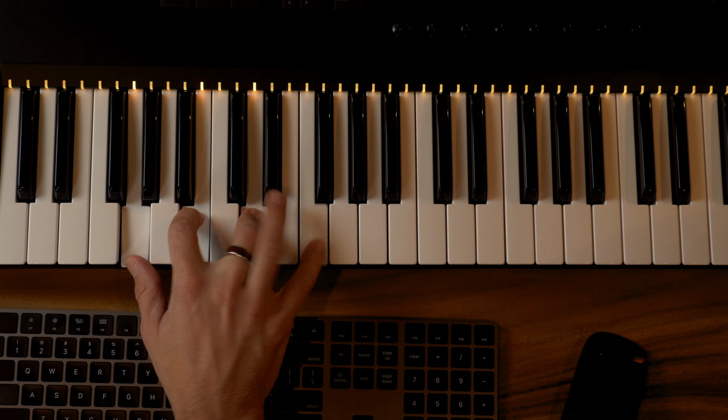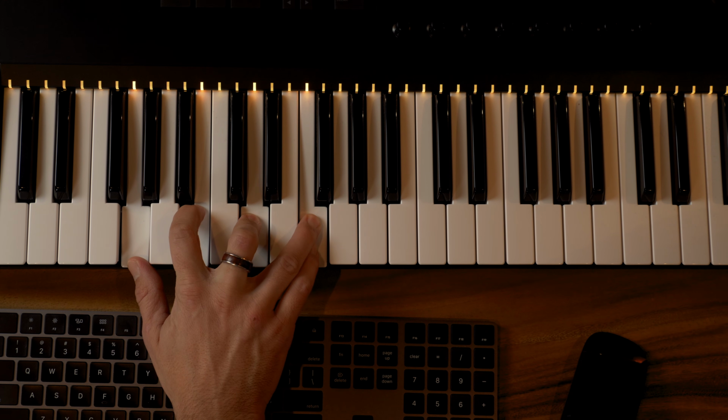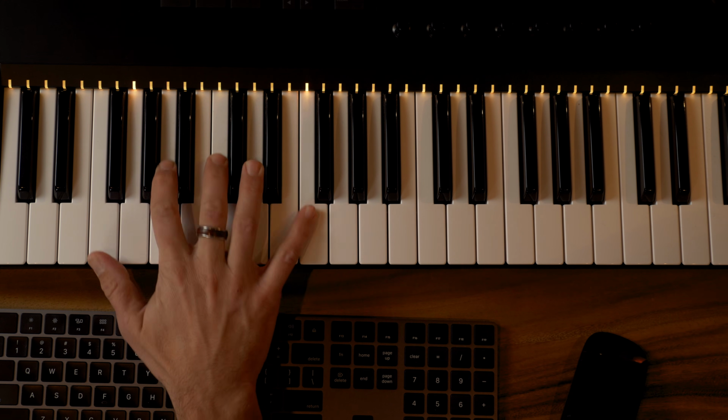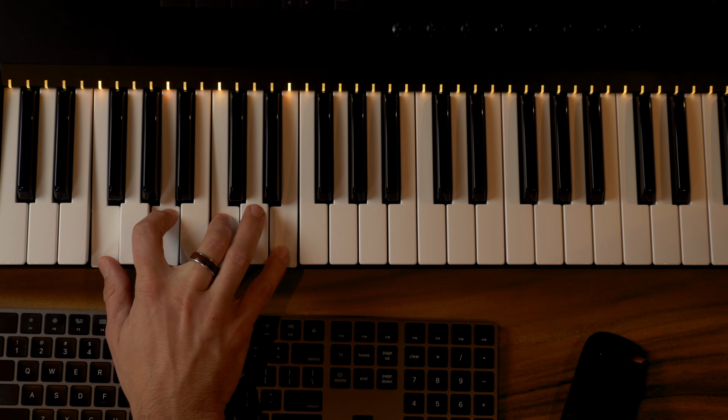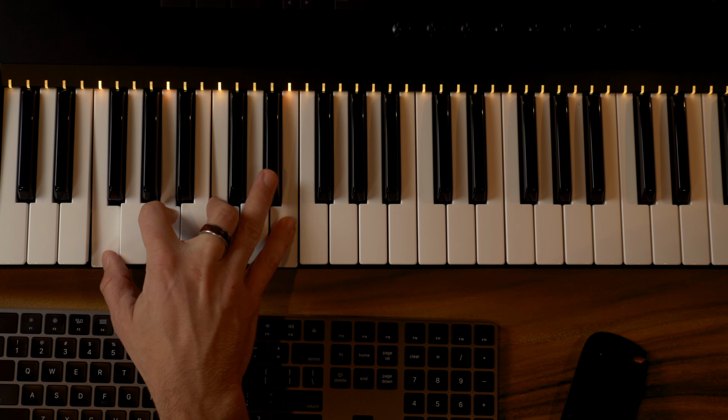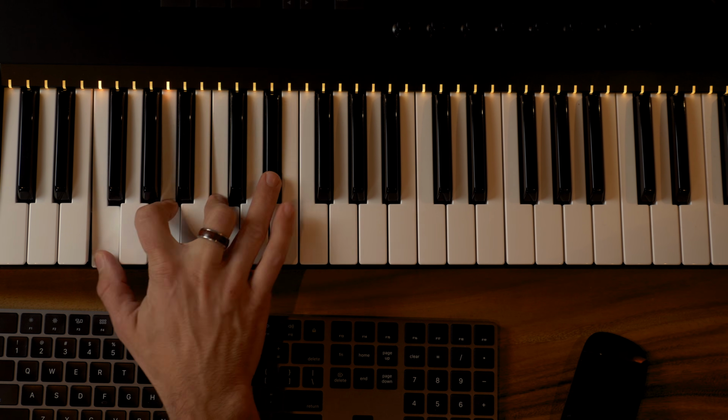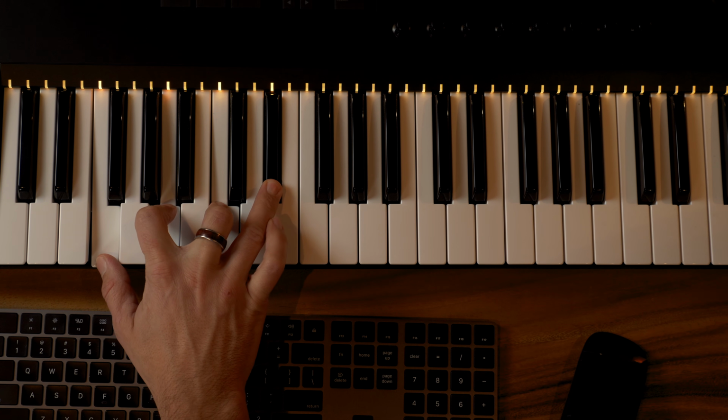So dominant 7th, this note right here, sounds very different from this major 7 chord. If we were to make this a dominant 7th, it would sound like this. Starting to sound kind of bluesy. So the dominant 7th chord has a very bluesy quality to it.